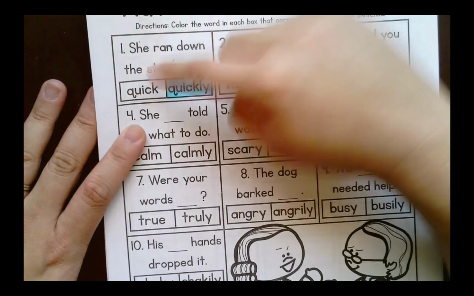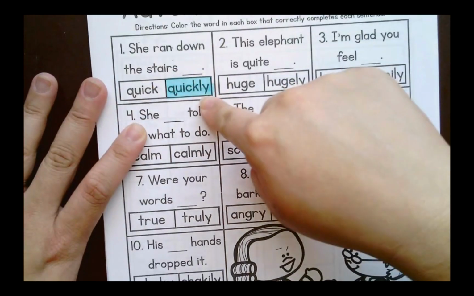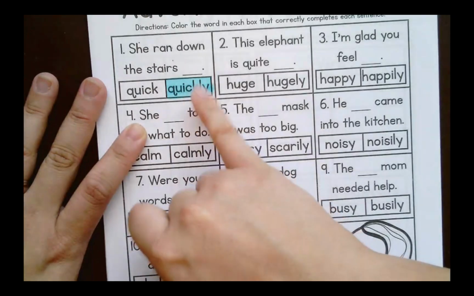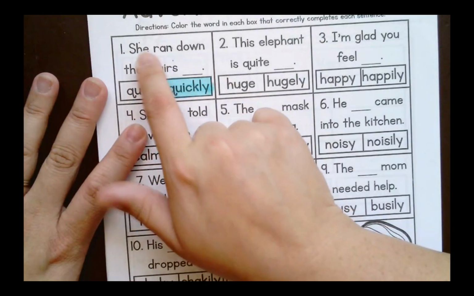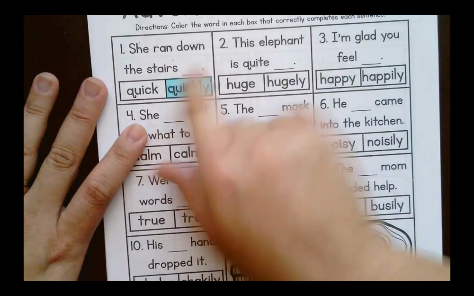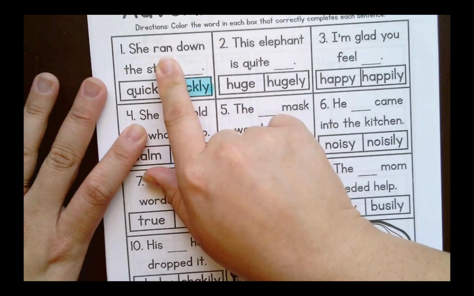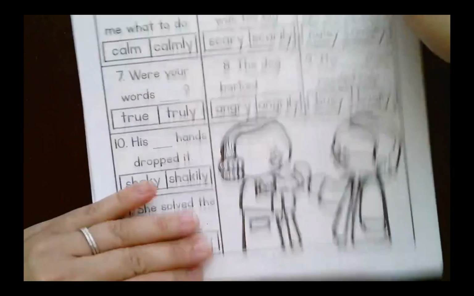So she ran down the stairs quickly. I chose quickly because quickly is telling me how she ran down the stairs. Quickly doesn't modify or tell me about her. She and quickly don't go together. Quickly modifies or goes along with the word run. And then so on and so forth for all of your activities.